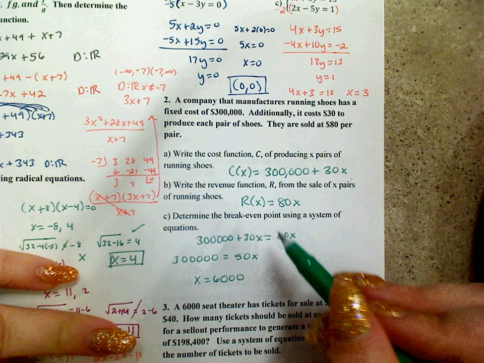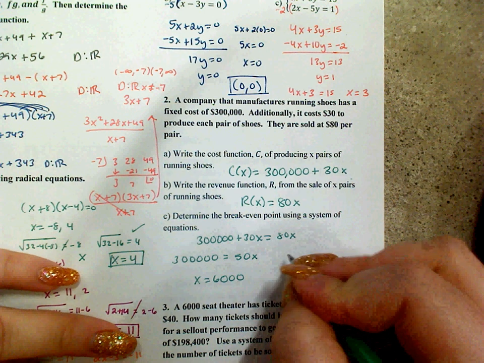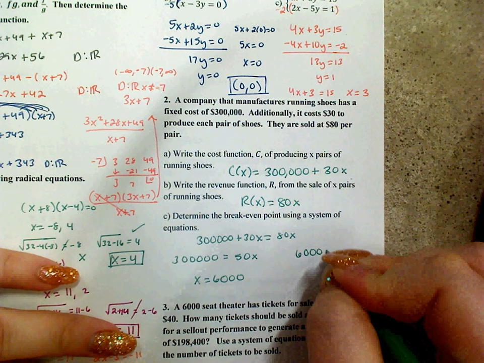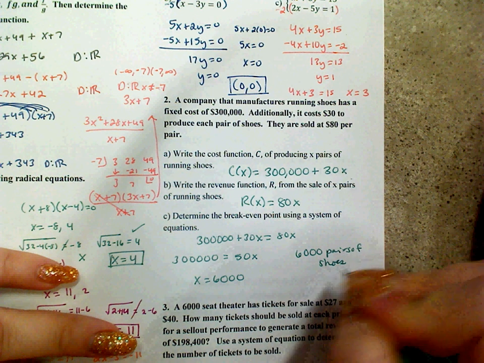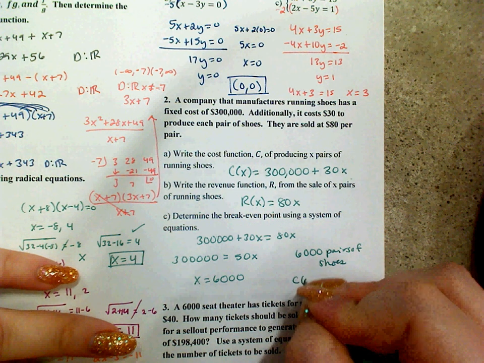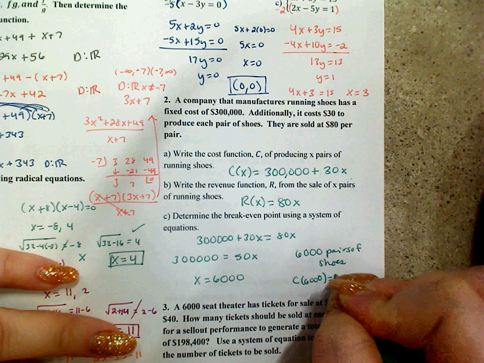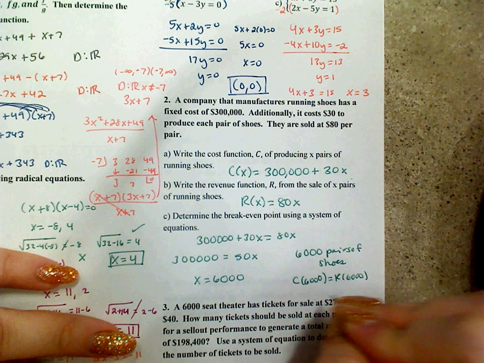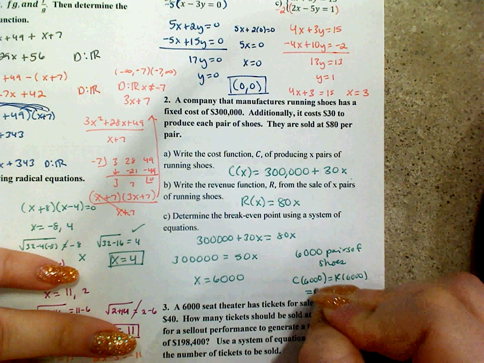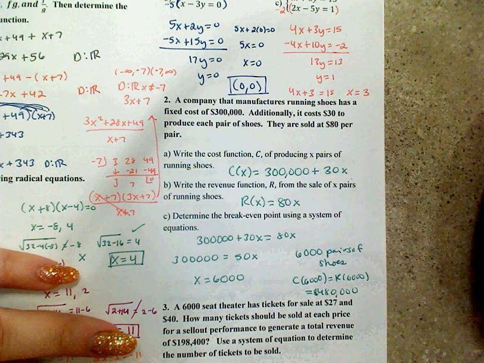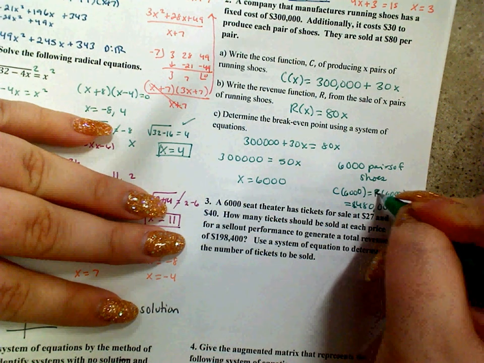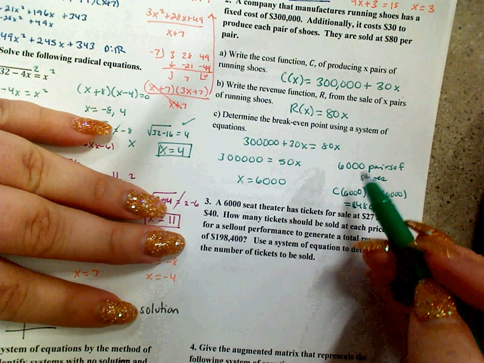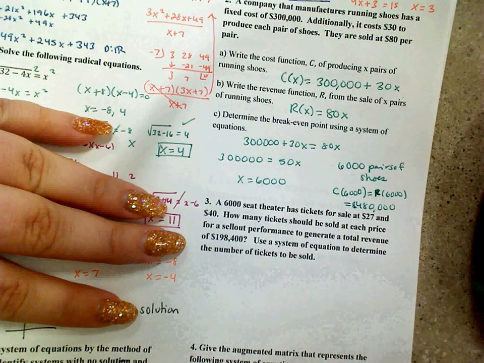So I'm going to write down 6,000 pairs of shoes, and that's when cost and revenue both equal $480,000. It is going to be multiple choice though, so if you have an answer and you find 6,000, then just match it to the best answer.